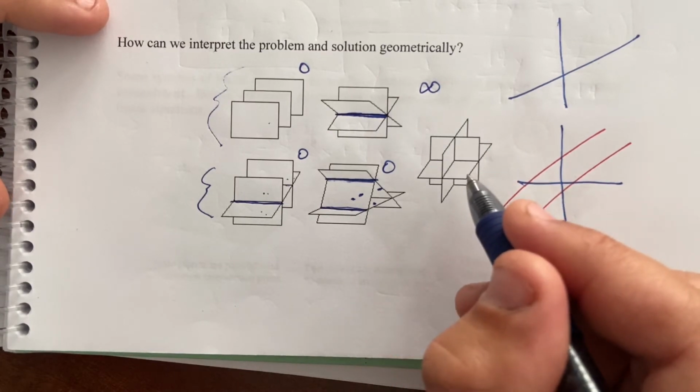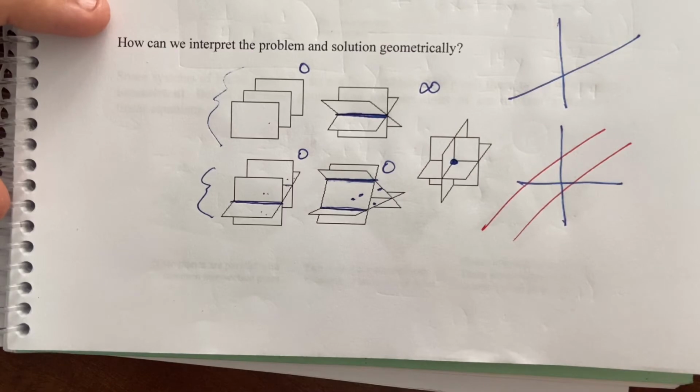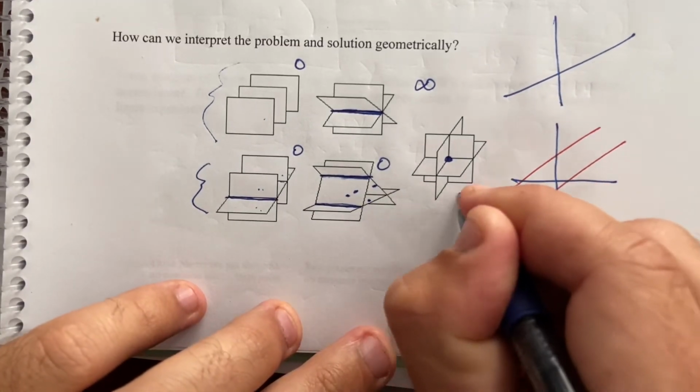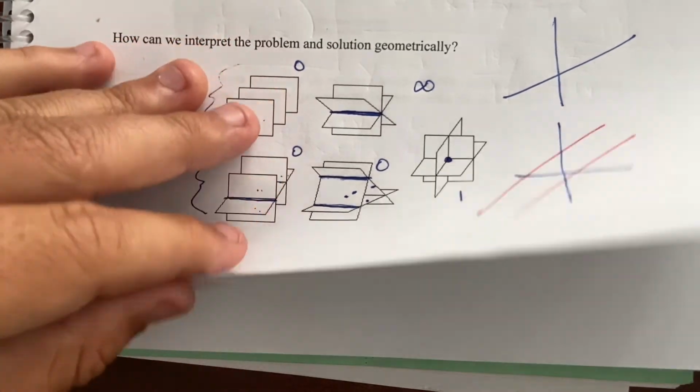Here, this point right in the very middle, I could argue, and you might be able to agree, would be on all 3 planes, right? So this would have exactly 1 solution, that hypothetical system. Anyways, I know that's conceptual.